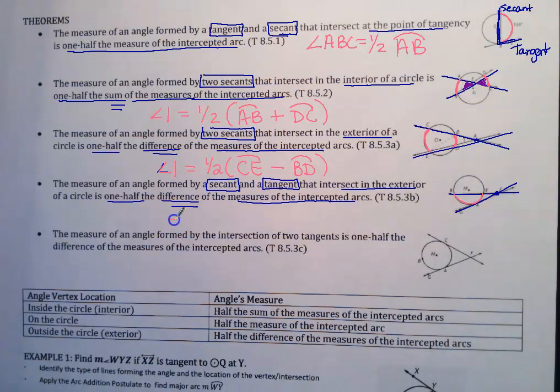So this time it's going to equal 1/2. What'd you say? BA minus EA, or AE. BA. Yes. Arc BA minus arc EA. You got it.